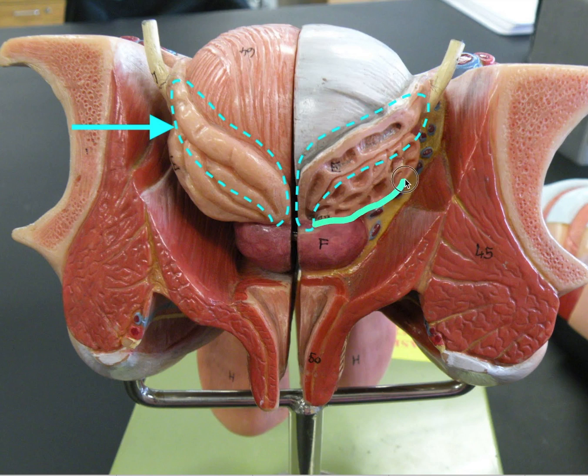This thing right here, and it's on this side as well, that is the seminal vesicles. Okay, and then this down here, that is the prostate. And then this would be the rectum. So here's the urinary bladder. These are the ureters, right here and right here.